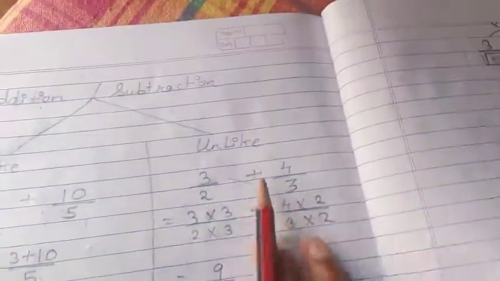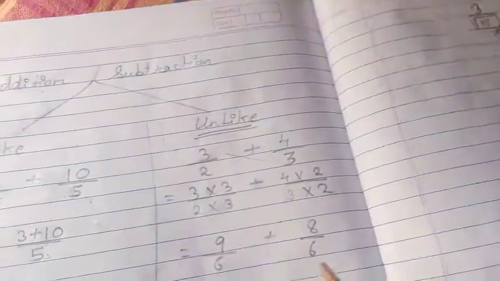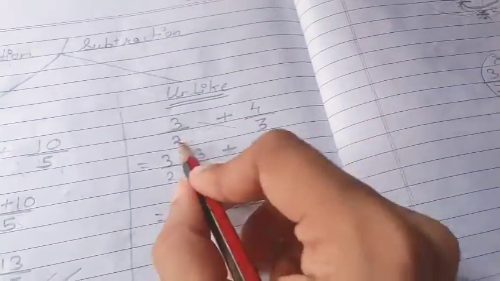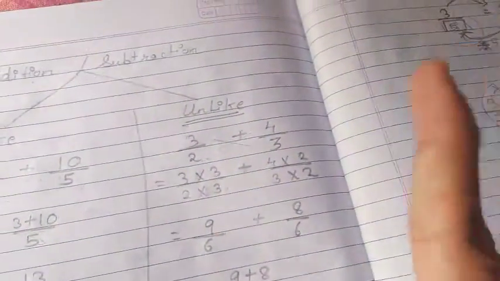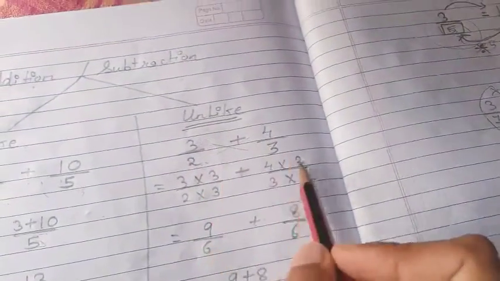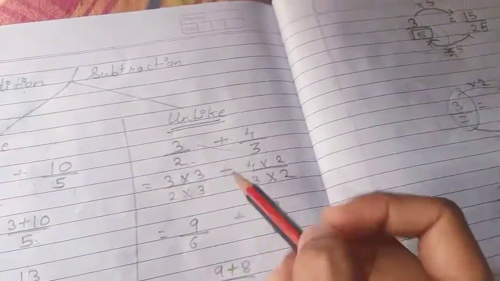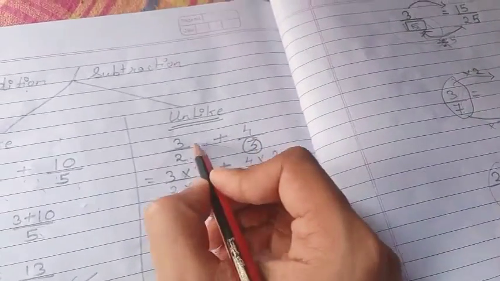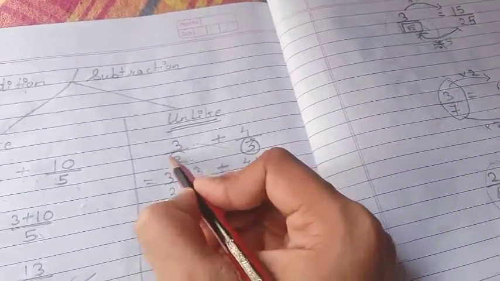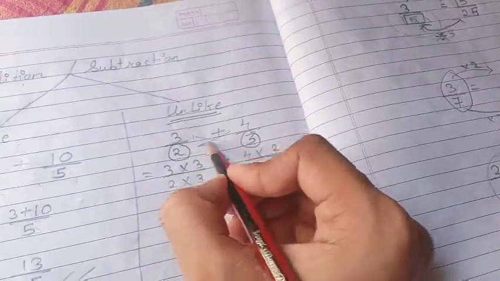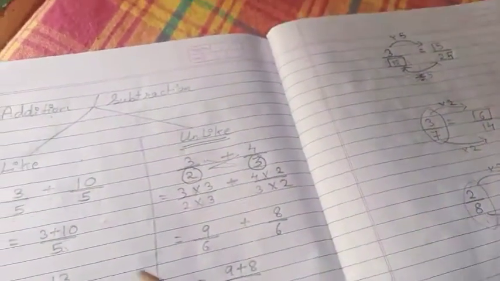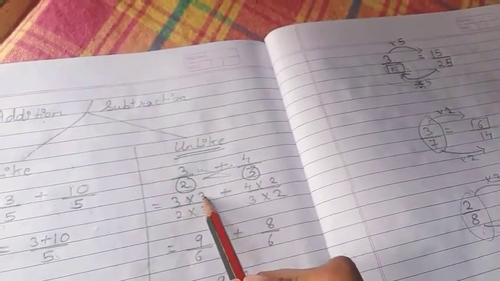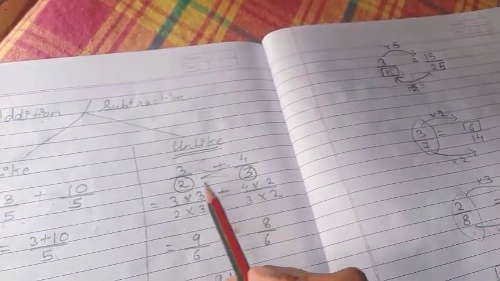But now for unlike fractions, unlike fraction means whose denominator is not same. For that, first thing you can do, cross multiply both. Cross multiply means the denominator of this with the numerator and denominator of this, and the denominator of this with the numerator and denominator of this. This is called cross multiplication. It means you have to multiply with each other's denominator. 2 3s are, 3 3s are, 4 2s are, 3 2s are.